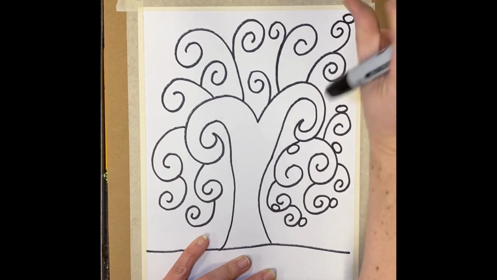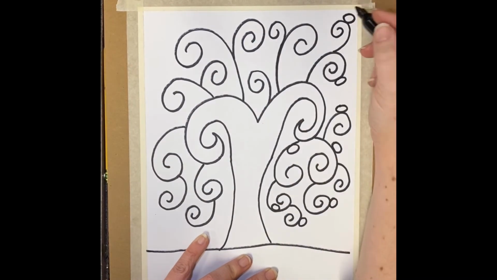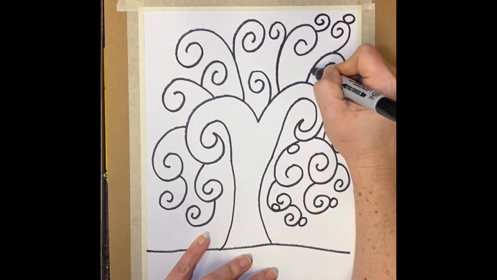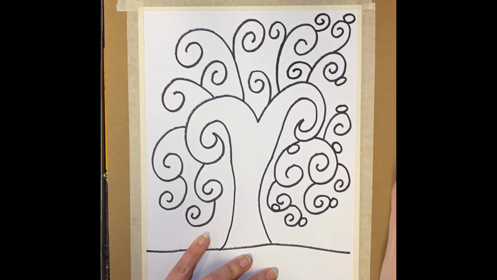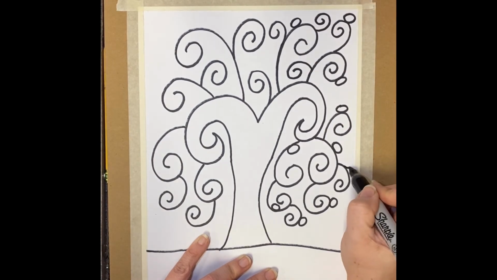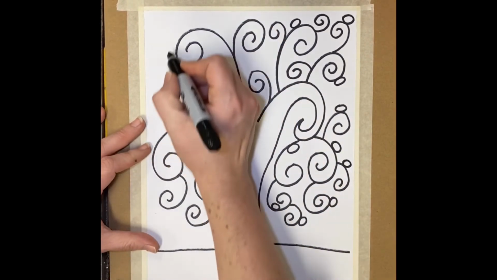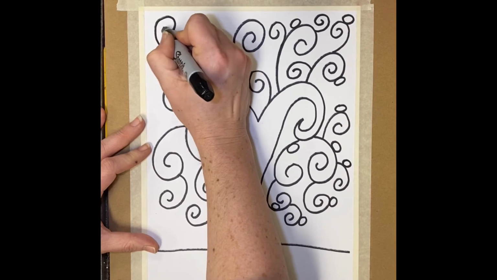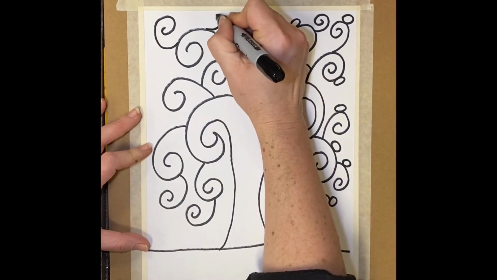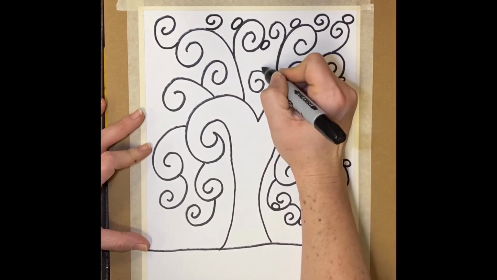Mr. Klimt, in his Tree of Life painting, used the whole space. And so if you can find any places where you can add more swirls or more little jelly beans, I think that is fabulous. I got a little piece of glue there. There we go. Yes, the whole space will be filled with swirls and little jelly beans.